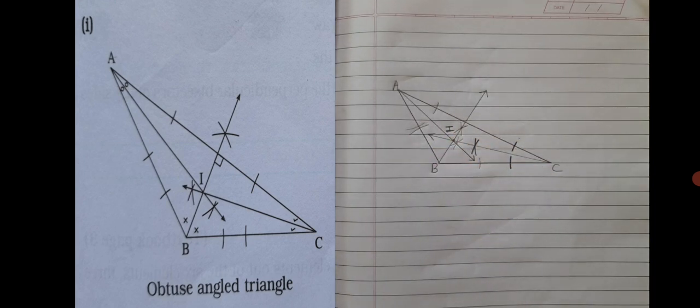So the angle bisectors of all the three angles meet together. That means they are concurrent, and the point of concurrence lies inside the triangle. We name it as point I.